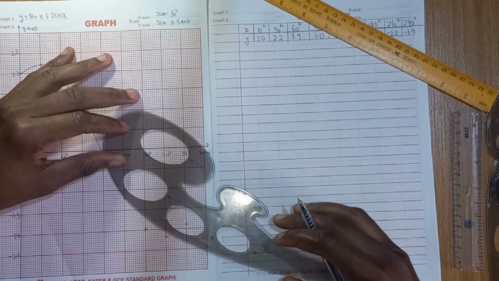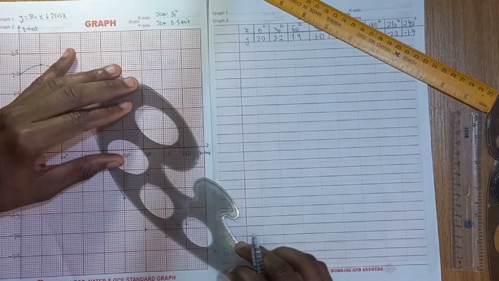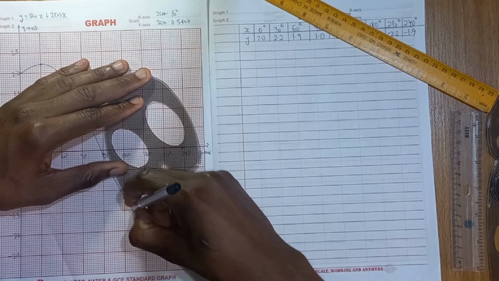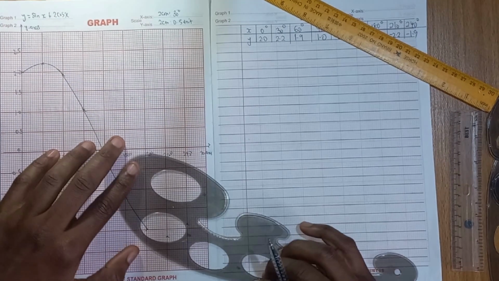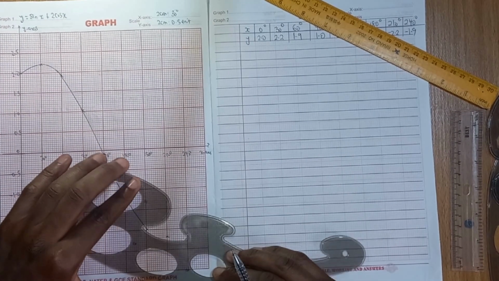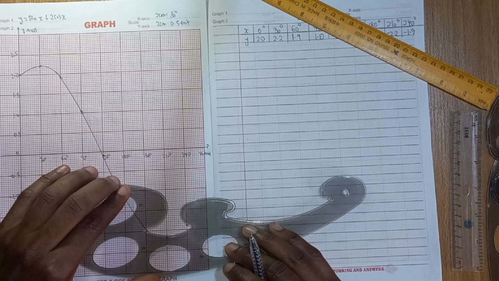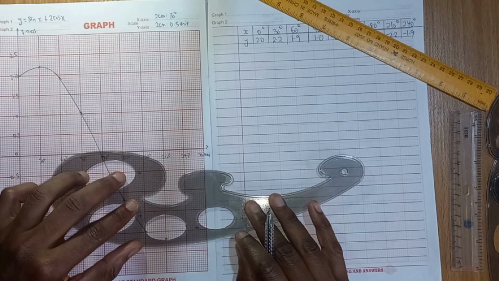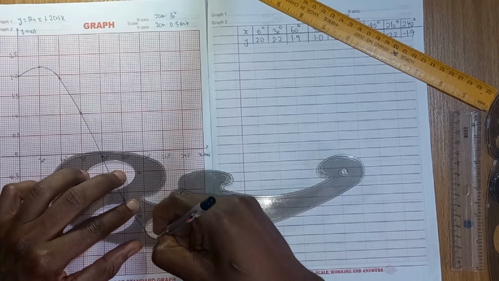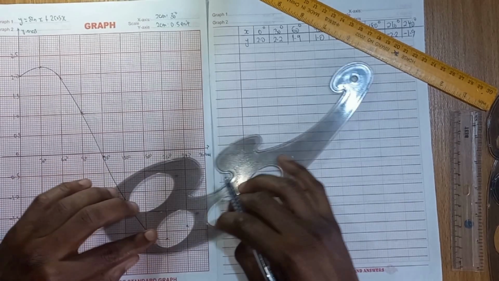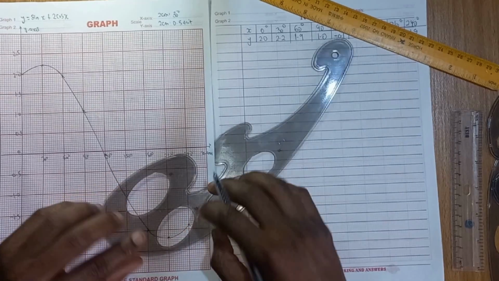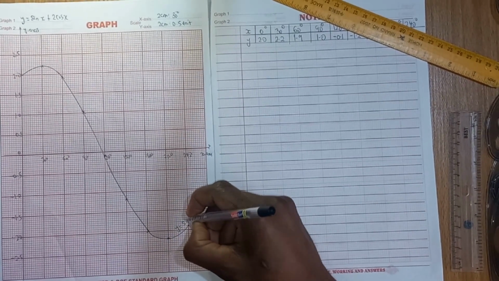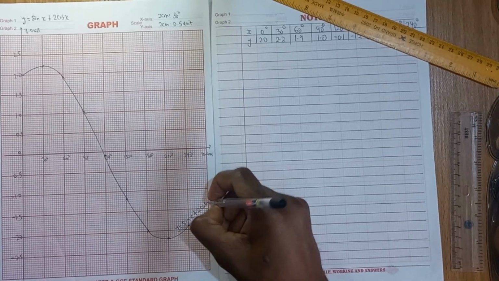Great. Then let me join it to this one here. Then I'll join it to this one. So you can see I'm very fast with the French curve because I've used French curves before. If you haven't used French curves, you might struggle a bit, but that's very fine. So I'll just join it here. Then for this one too, I'll join it here. So this is our graph of y is equal to sine x plus 2 cos x.